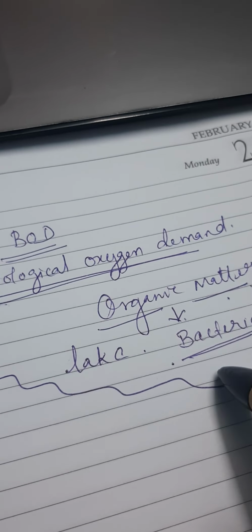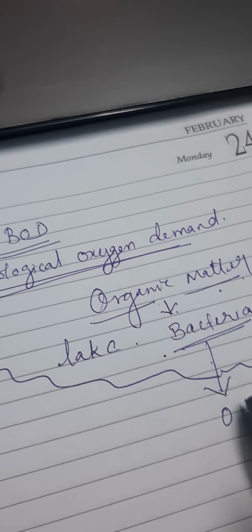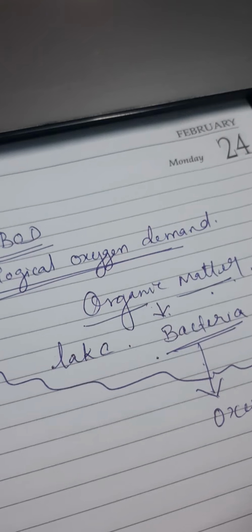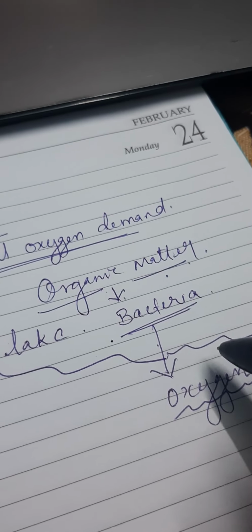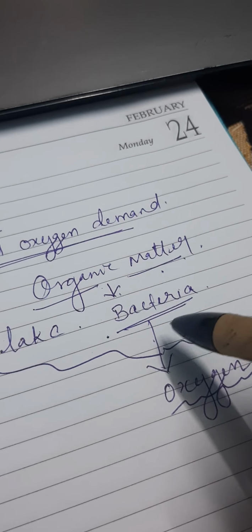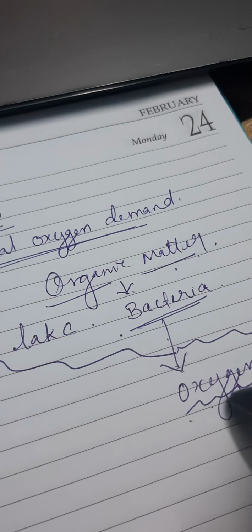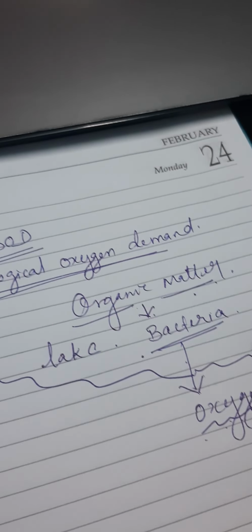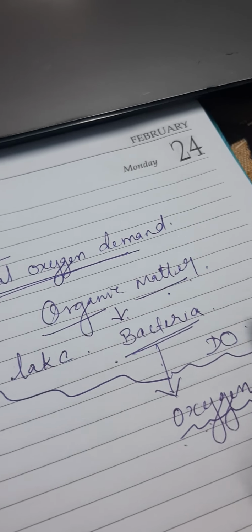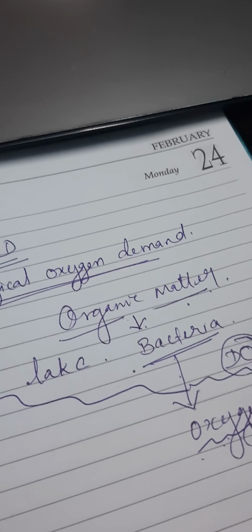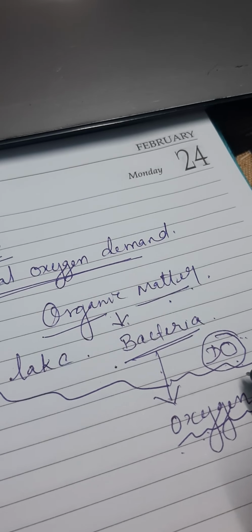To decompose the organic matter, bacteria requires oxygen. Okay, because the decomposition of organic matter by bacteria takes place in the aerobic condition. That means in the presence of oxygen. For this, the bacteria will utilize the dissolved oxygen present in the lake. So what happens? The dissolved oxygen content of the lake will get reduced.